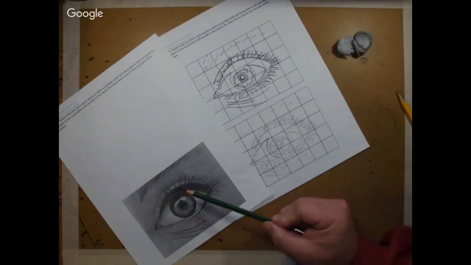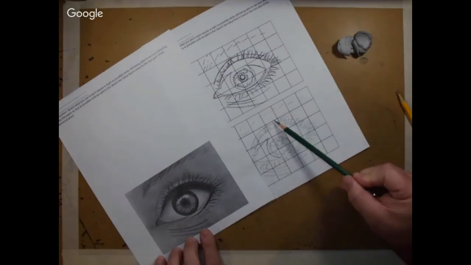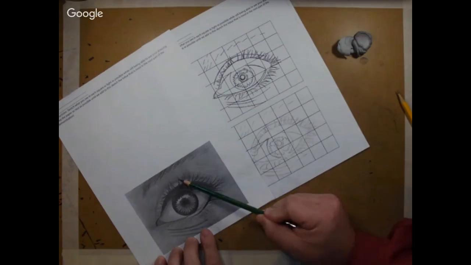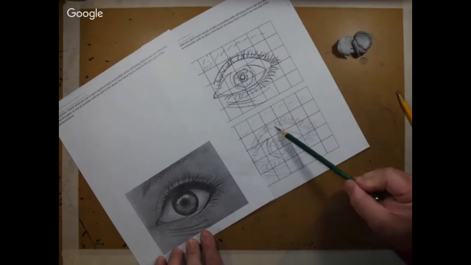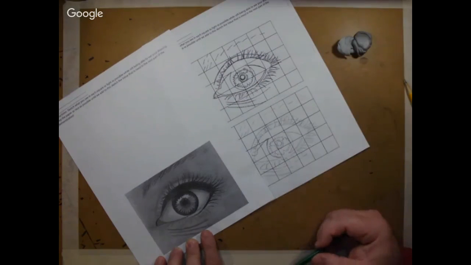And even if you notice an eyelash, I sketched the outside edge of an eyelash. So there's an eyelash that's thick, that's combined. It's sketched on the outside edge. That's where you see that. That's where you guys draw it.